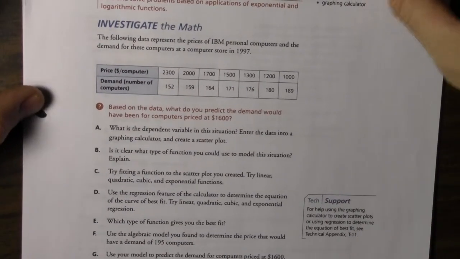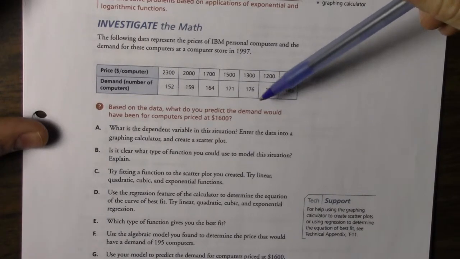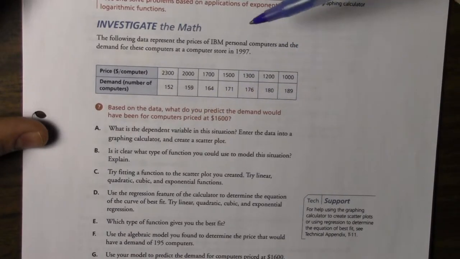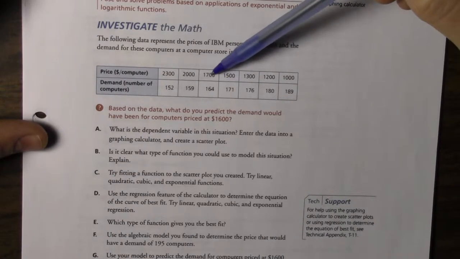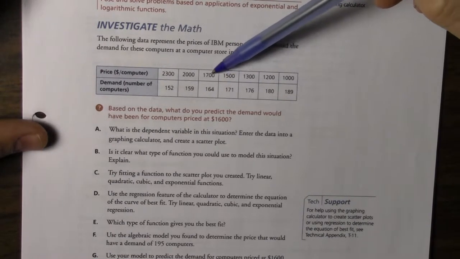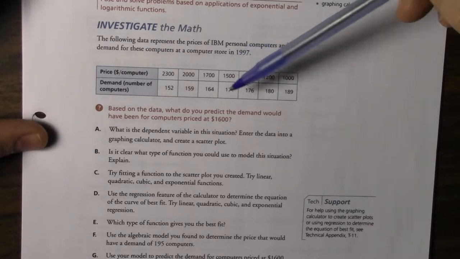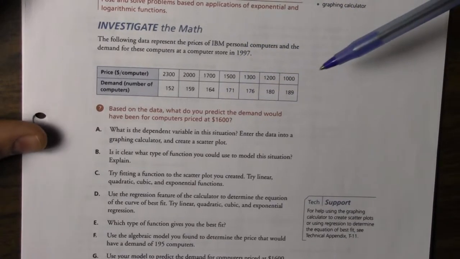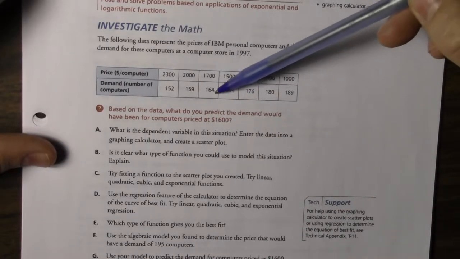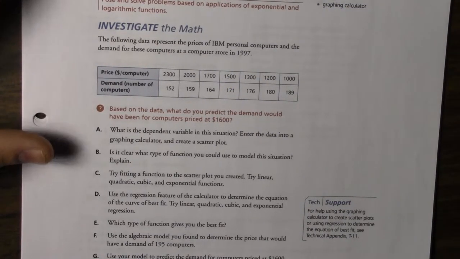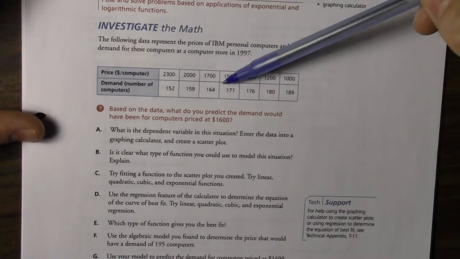If we look at the questions, it says, based on the table, what do you predict the demand would have been for the computers priced at $1,600? So this is similar to what we've done in the past. We've looked at the data points that are between or close to 1600 on either side, and then we look at the demand and we take the median or the middle between them. All right, so we can guess here that the demand would be somewhere in the neighborhood of 168.